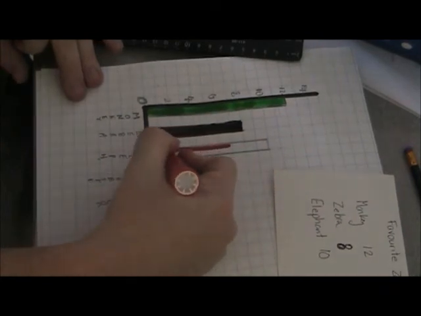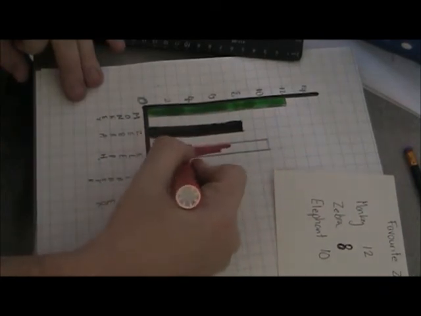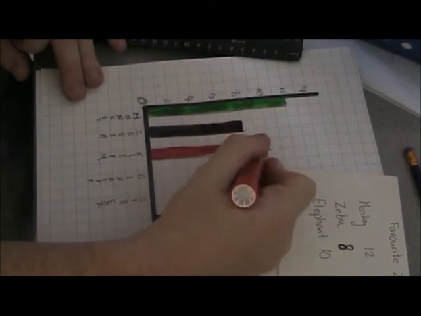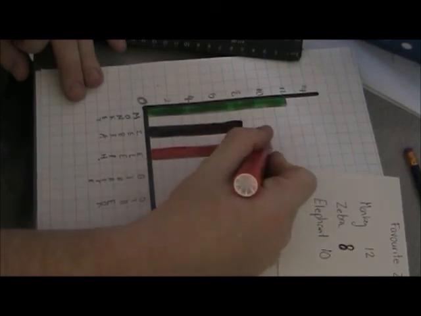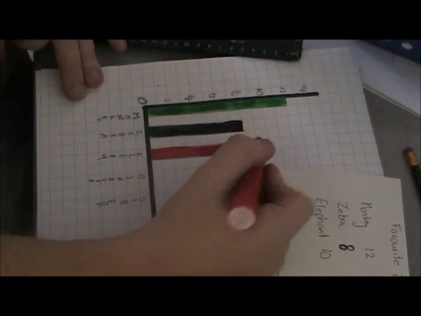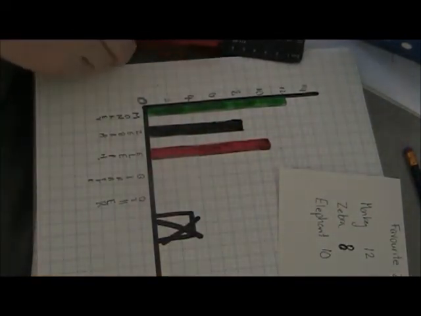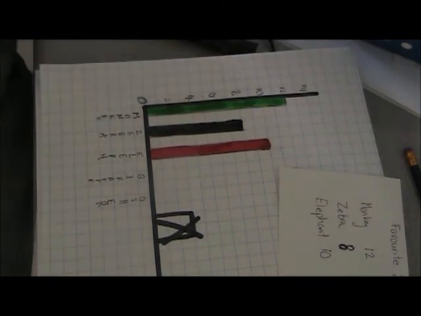So you want to do it in pencil first, check all your work, and then go over it in crayon or marker, whatever you're coloring your bars in with. Because if you make a mistake and you got to start over again, especially if it's on like the last bar, you'd have wasted all that time and you'd have to do it all over again.